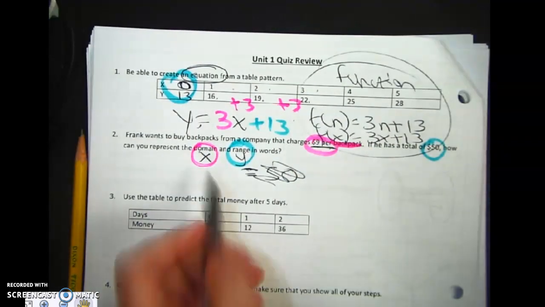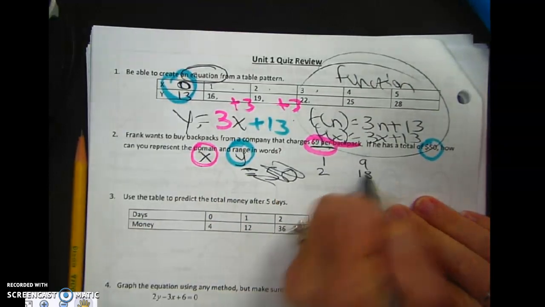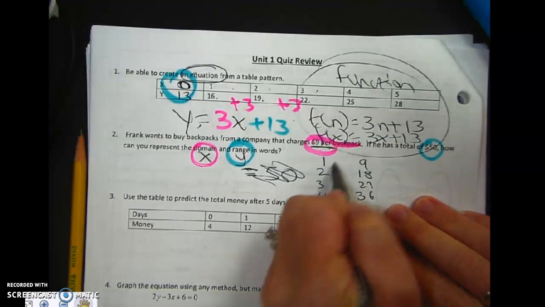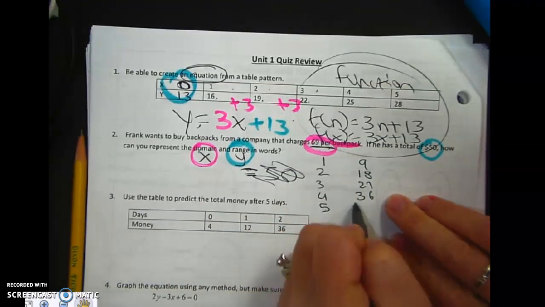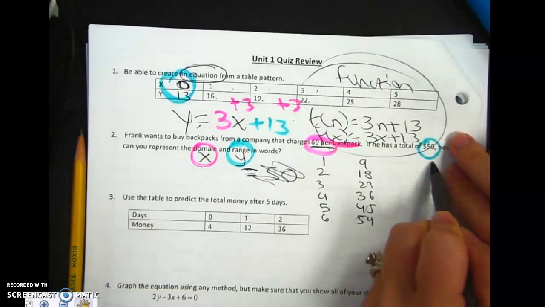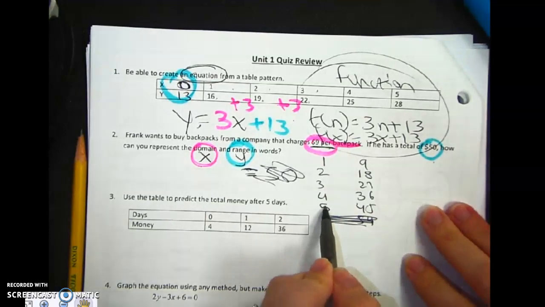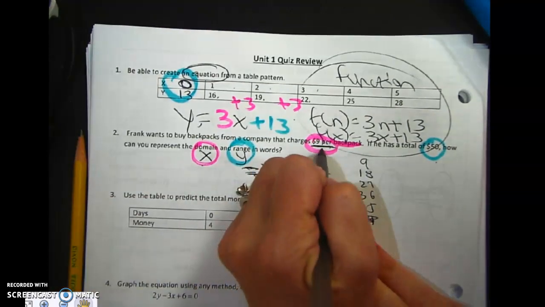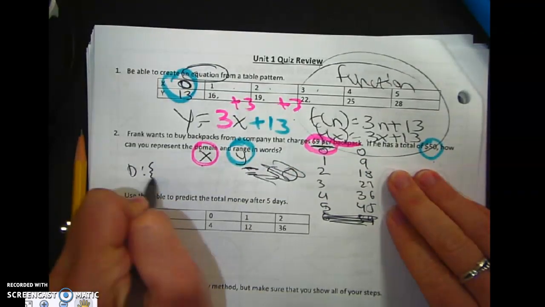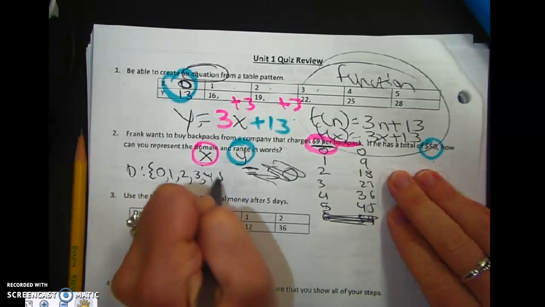Okay. So that means I could either buy one backpack at $9, two backpacks at 18, 3 at 27, 4 at 36, because I'm going times 9, 5 at 45, 6 at 54, but the problem is I only have $50. So it looks like the maximum amount of backpacks I could buy would be 5. I guess I could even buy 0 backpacks, couldn't I? So my domain would be 0, 1, 2, 3, 4, and 5.